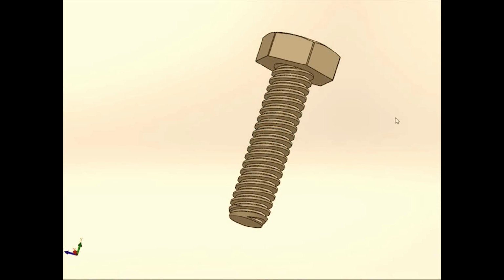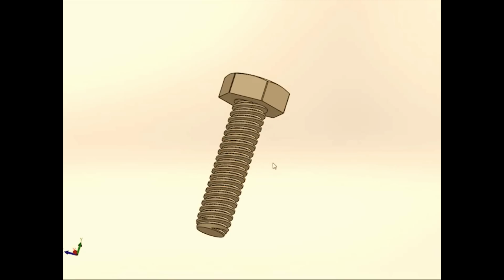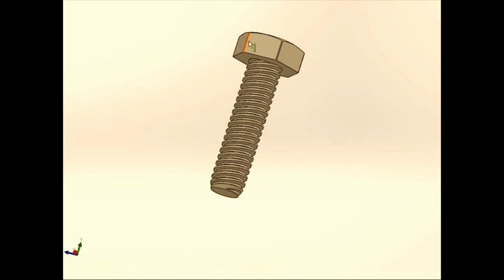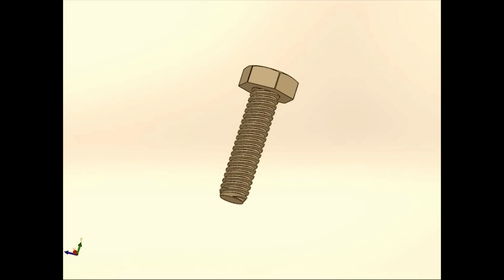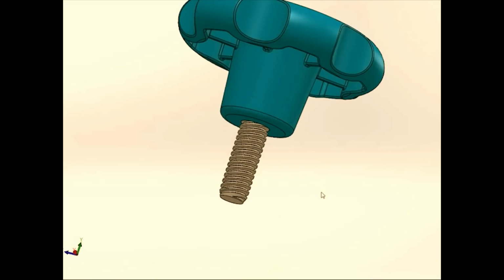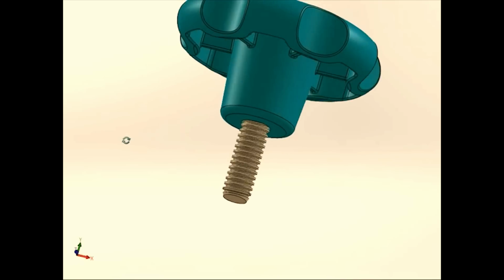But as far as the dimensions and everything like that, it's really accurate and it looks nice. So if you're assembling them or putting them in your assemblies, it's alright and looks nice. You just don't want to 3D print this because it's not going to thread into something. So we got our bolt there, and we want to put our handle on it, right? So we got our handle there.